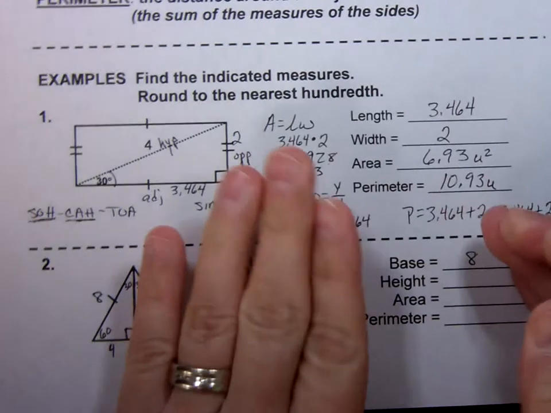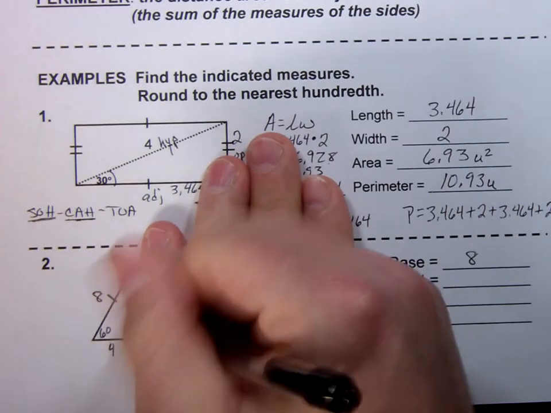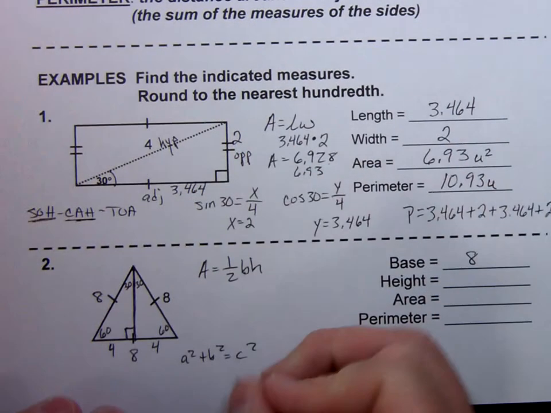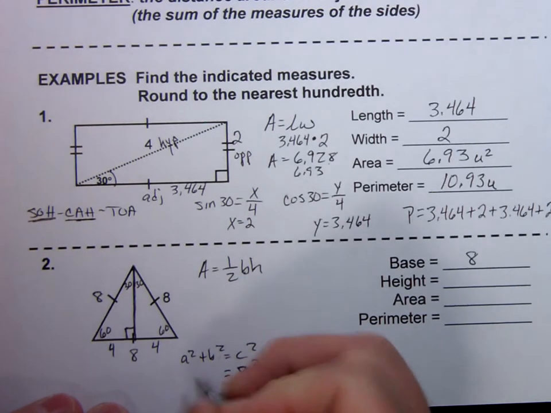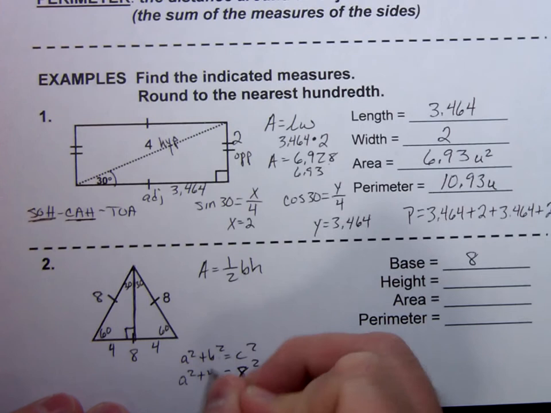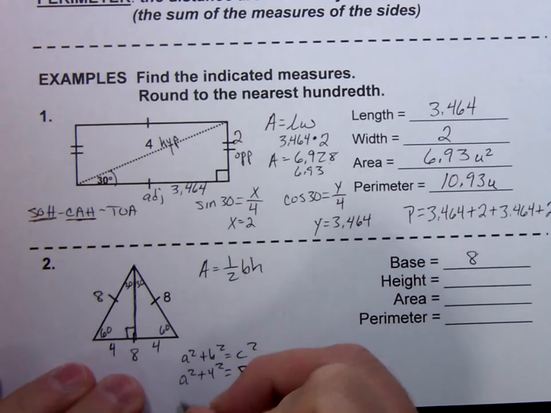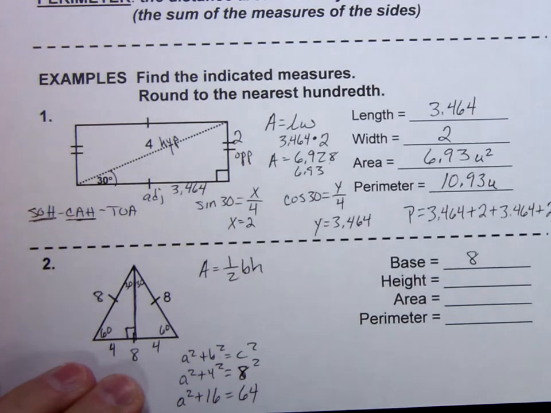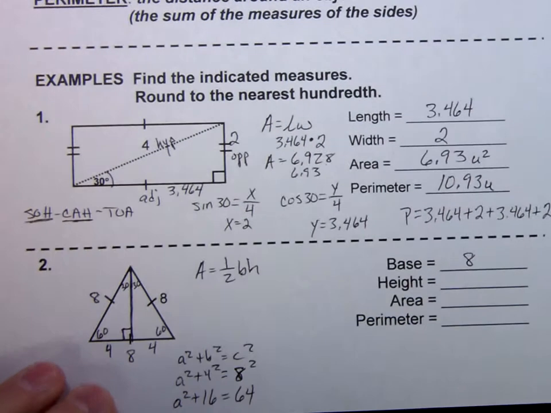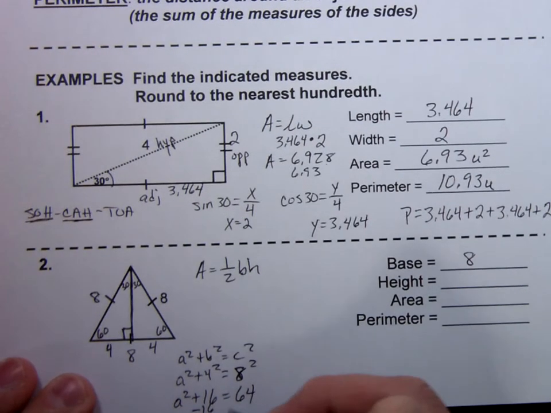So when I'm focusing on this triangle, the hypotenuse is 8. Make sure that goes in for C. The hypotenuse always has to go in for C. That 4 can go in for A or B. It does not matter which one. So I'm squaring those numbers. 4 squared is 16, 8 squared is 64. I'm going to subtract the 16.